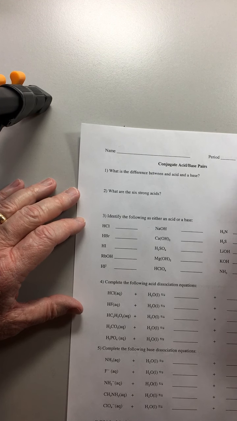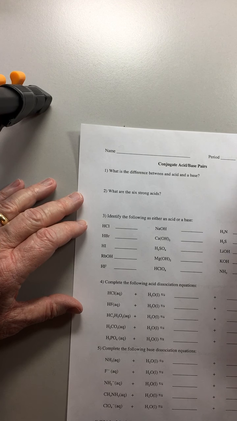So we start off here with the question, what is the difference between an acid and a base? And there are a lot of different ways that we can be answering this. We can say that an acid is a proton donor and a base is a proton acceptor. We can say that an acid contains H plus and that a base contains OH minus. So there's more than one correct answer there. Let's not worry about that.